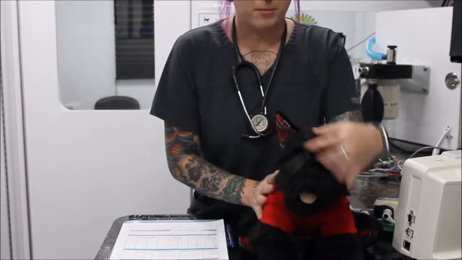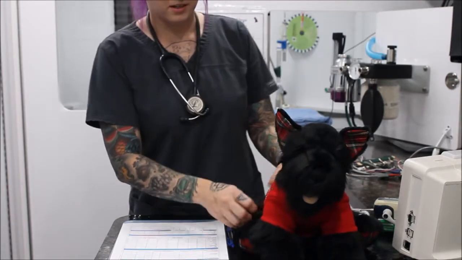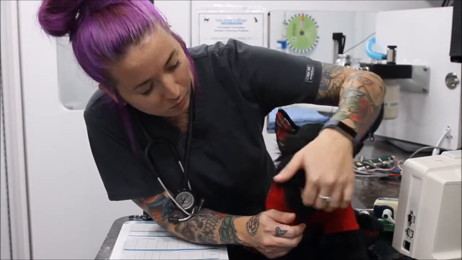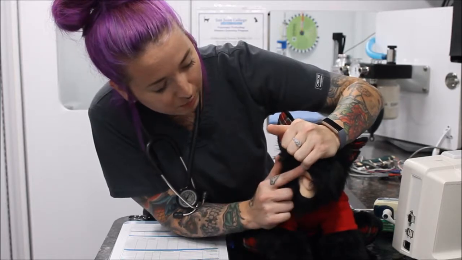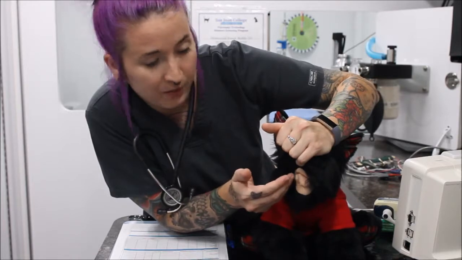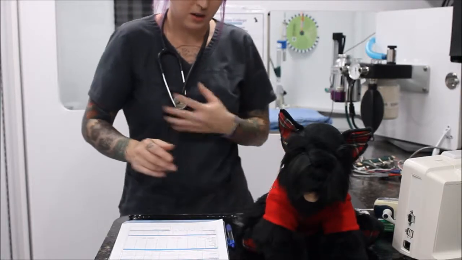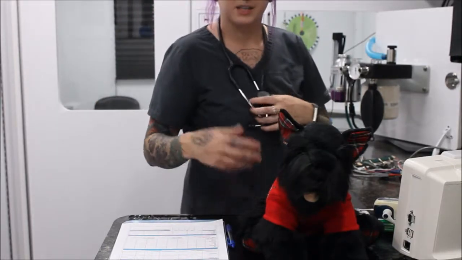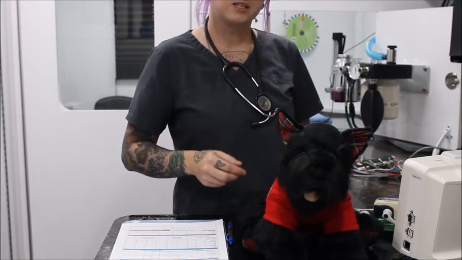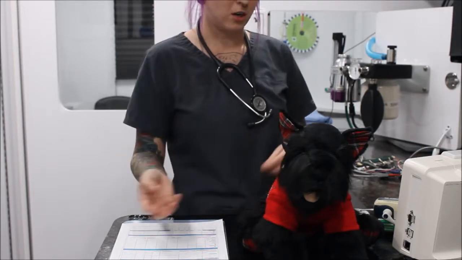So the next parameter we're going to talk about is capillary refill time. It's just another one we measure when we're looking at their gums. Basically, we'll pull the lip up and press down on the gum until it blanches white and then let go. Then we count the seconds it takes to turn back to the normal pink color. We want a nice pink color, and we want it to be less than 2 seconds. If it's any more than 2 seconds, then we could have an issue with poor tissue perfusion. And so again, we want to make sure we tell the doctor.